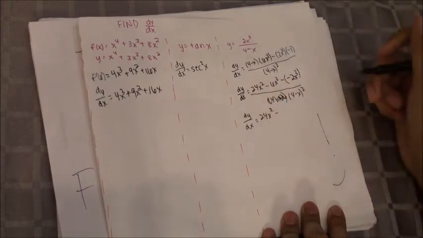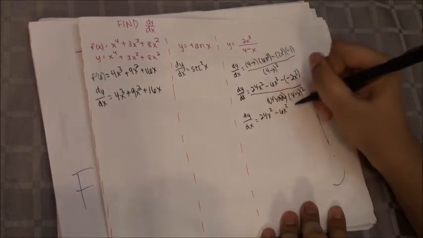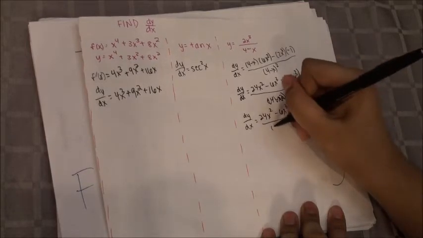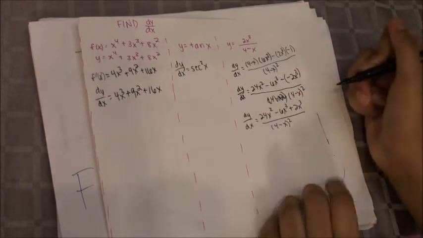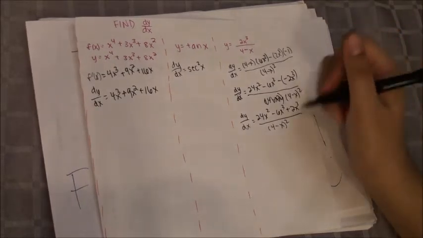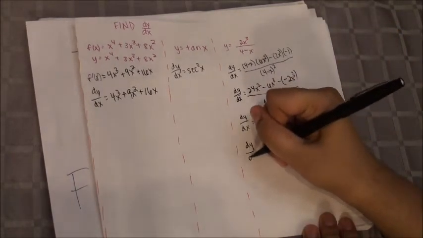24x squared minus 6x cubed plus 2x cubed over 4 minus x squared. Now, you can multiply this out or leave it like this, but we still have one more step to simplify. So, this is our final answer.